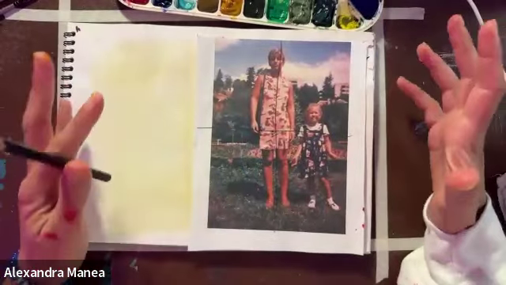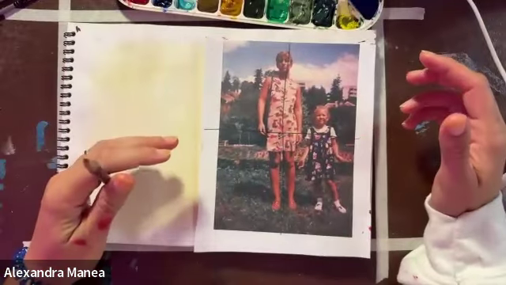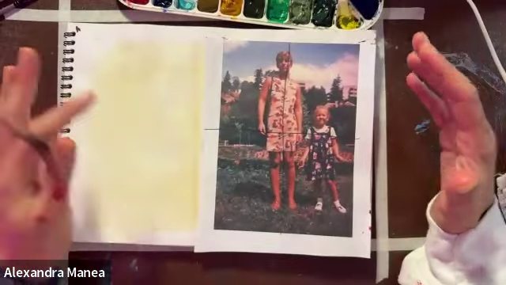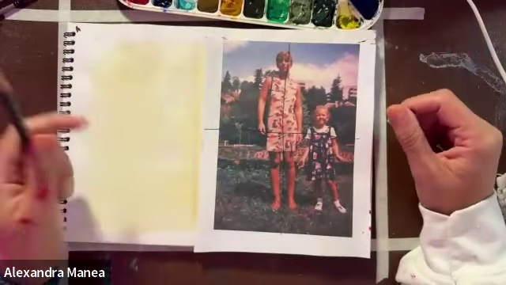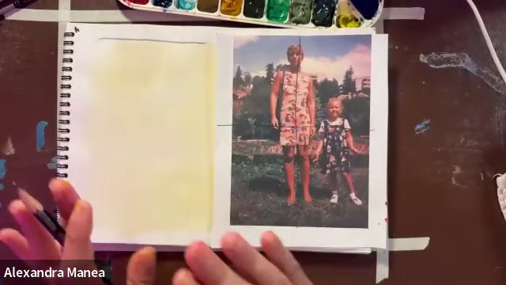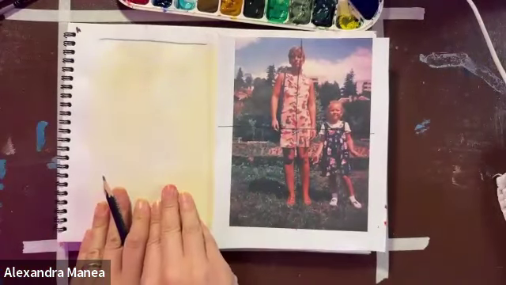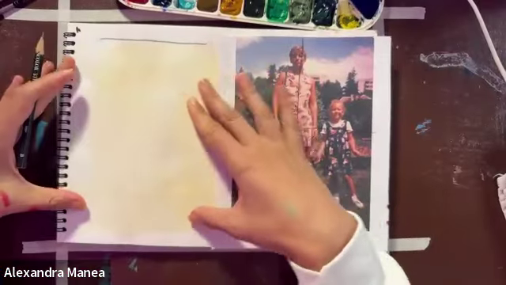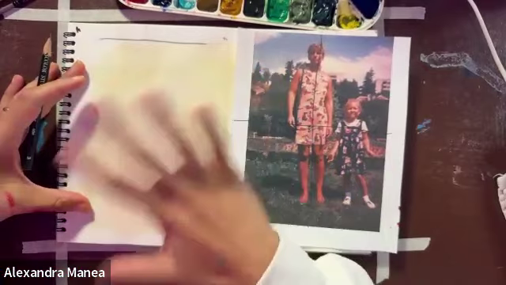Again, this is one way to do it. Some people are just really good at looking at something and duplicating it on paper. I'm not. So I draw, and we're only going to start with drawing, not painting or anything.